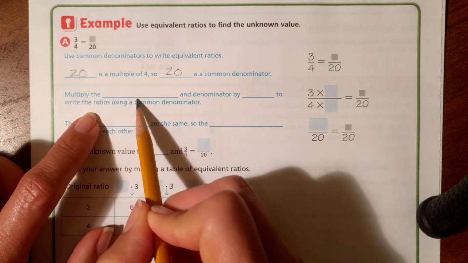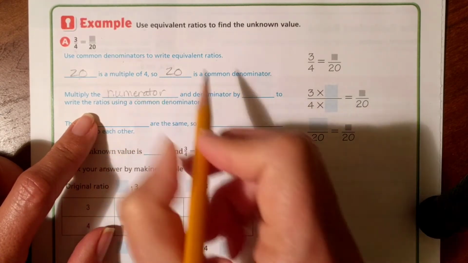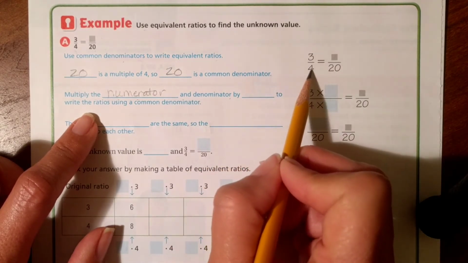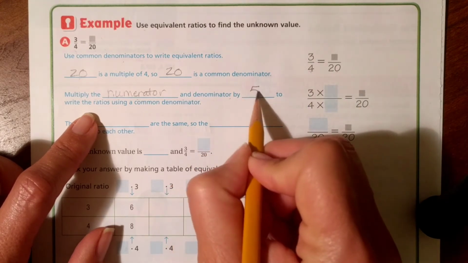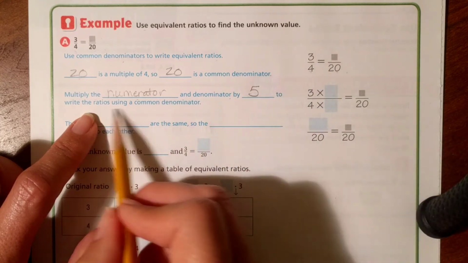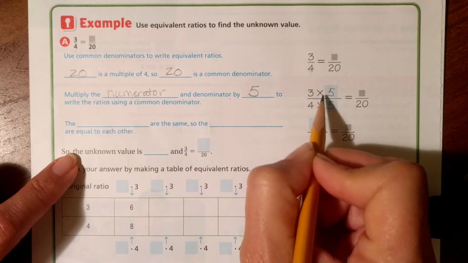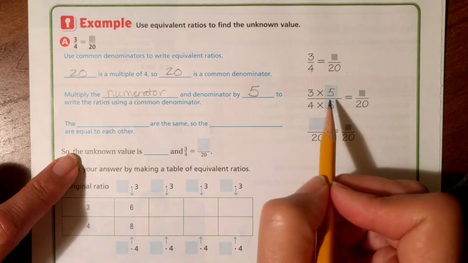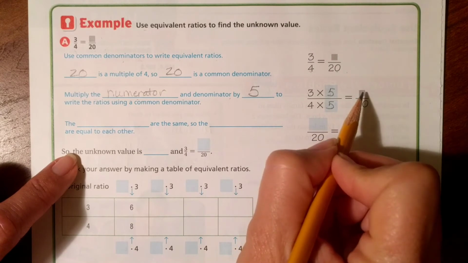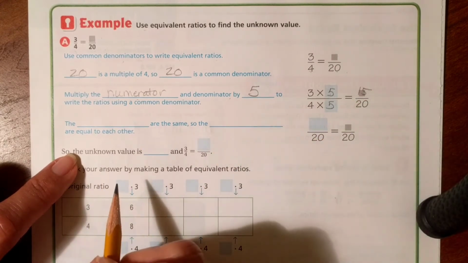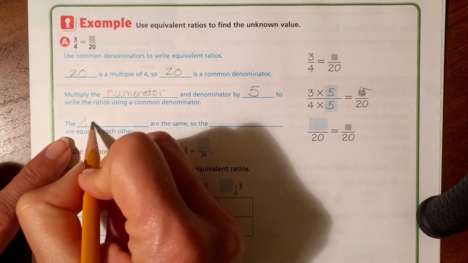Multiply the numerator and denominator by what? What did I multiply here to get 20? Well, by 5. 4 times 5 equals 20. To write ratios using a common denominator. So here we have our form of 1. 5 over 5 is 1. So 4 times 5 is 20. 3 times 5 is 15, isn't it? So the denominators are now the same.